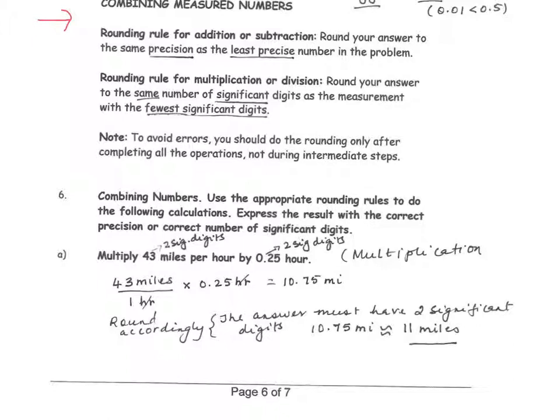So suppose this is a very elementary example. Suppose we have 2.1 plus 3.002. Then the answer is 5.102. That's what we get. But using the rules of rounding, look at the two numbers.